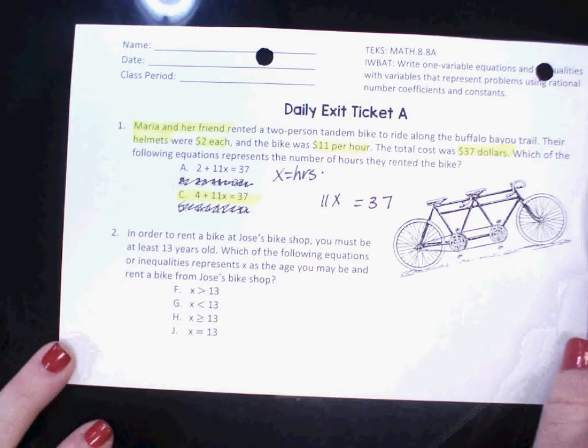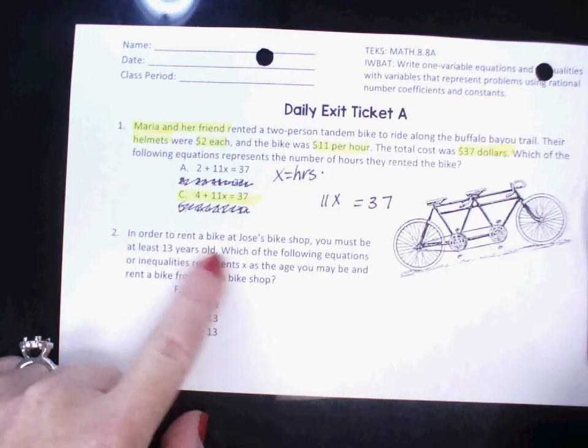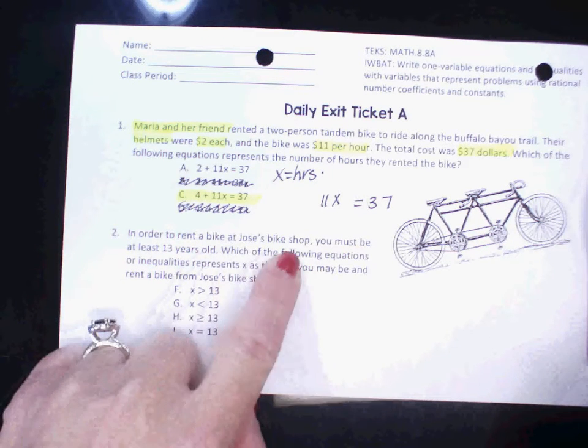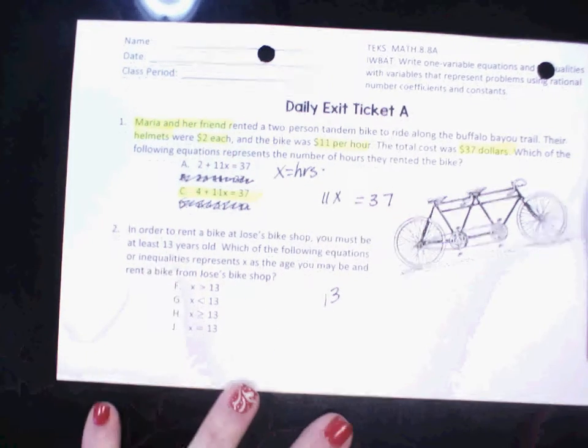There's two people and each helmet is how much? So $2 for Maria, $2 for her friend. Added together, that would be 4, not 2. That's how that snapshot gets you.